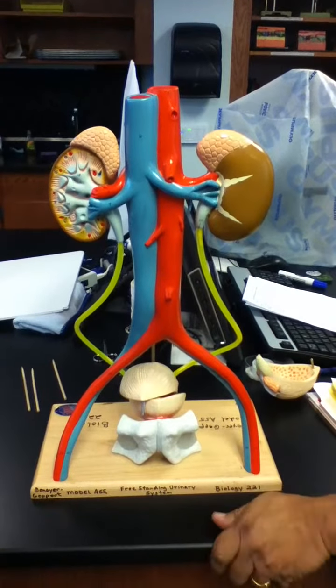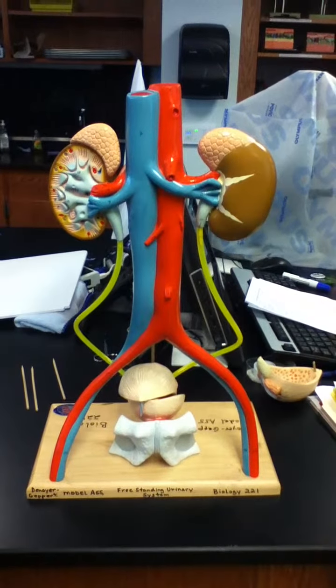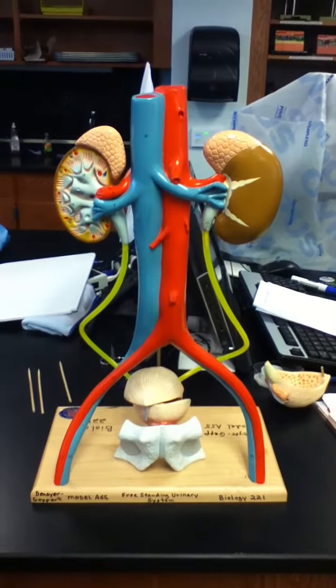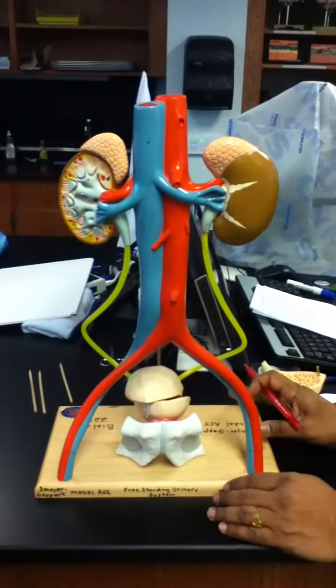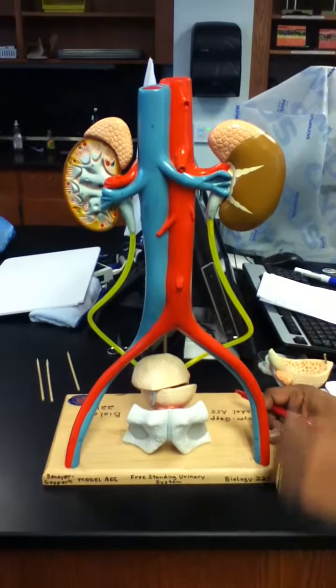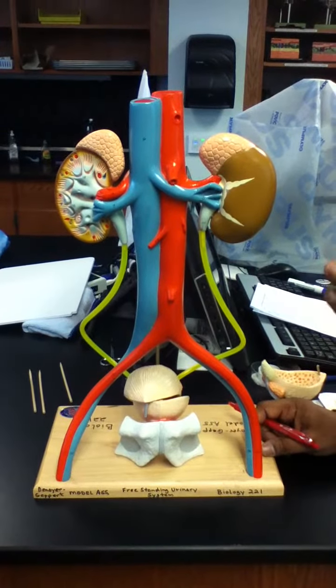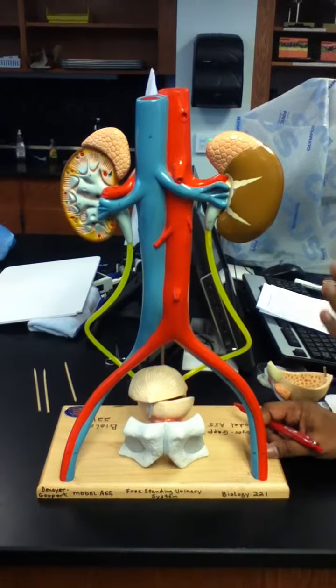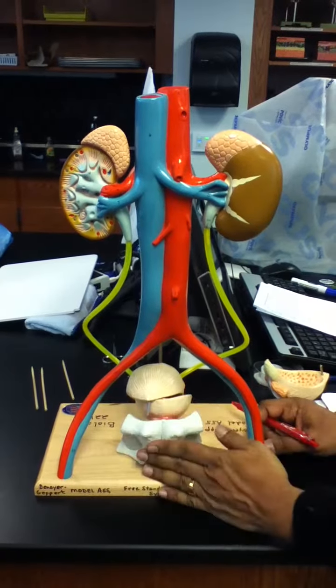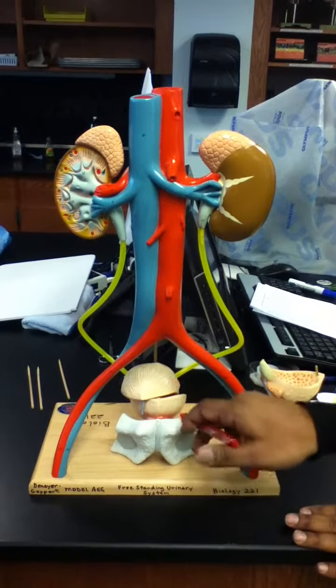The location of the kidneys. The kidneys are found on the posterior abdominal wall and are referred to as being retroperitoneal. That's another thing I forgot to mention. So location of the kidney is posterior abdominal wall, retroperitoneal. The bladder lies posterior to the pubic symphysis in the pelvis.